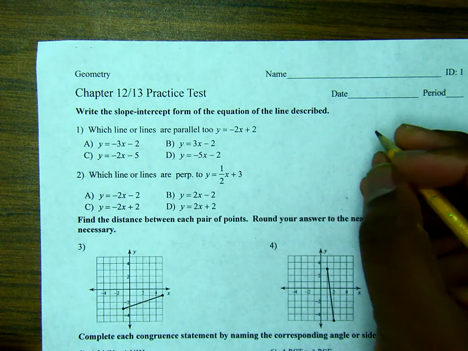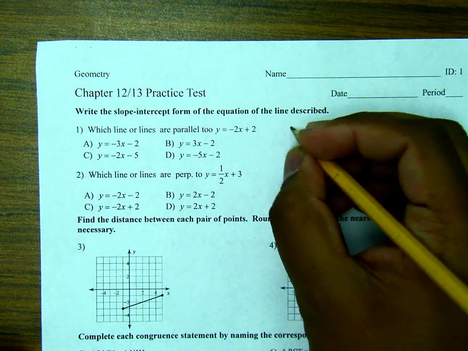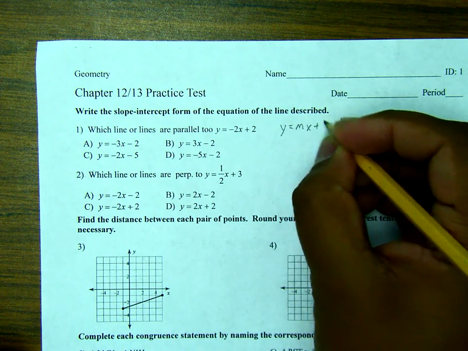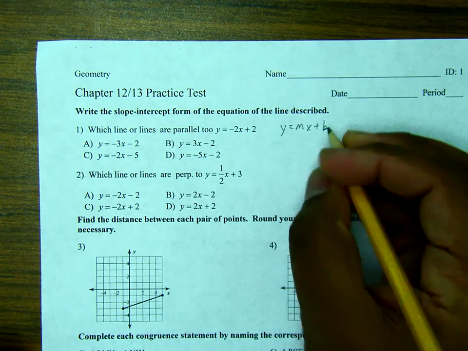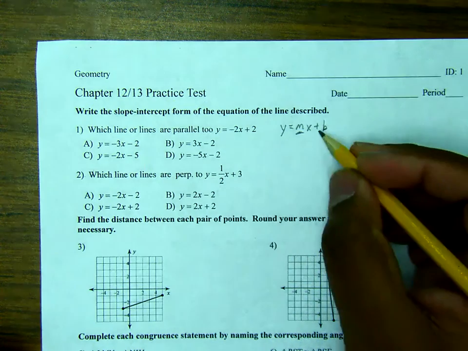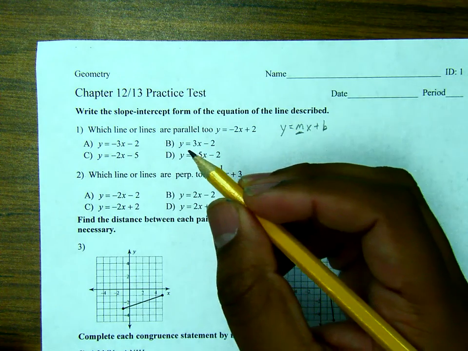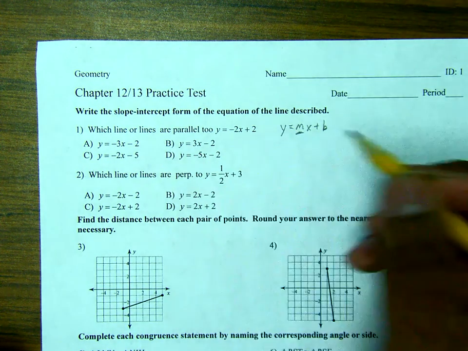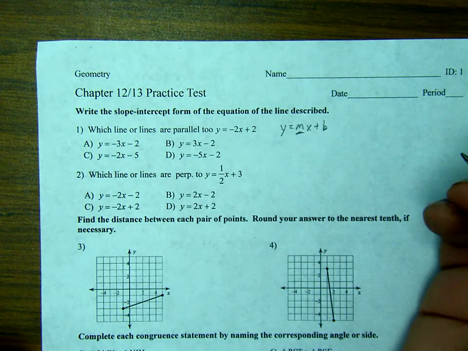All right, well, this is pretty simple. All you want to do is look at your equation where you have y equals mx plus b, and look at the spot right here, which is your slope. You're going to compare this to the equations to see which one's the same. If they're the same, then they're parallel.